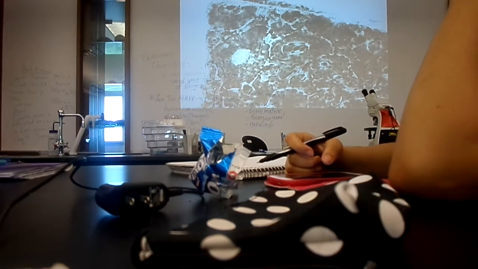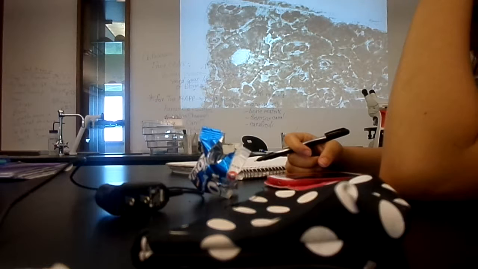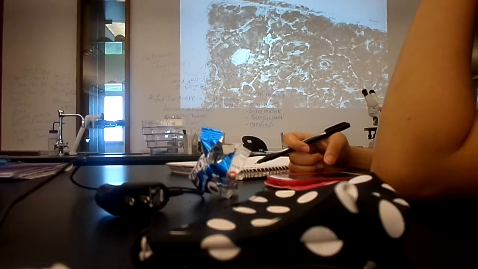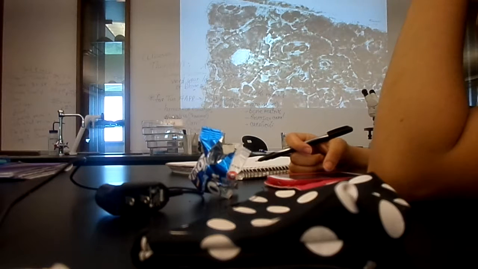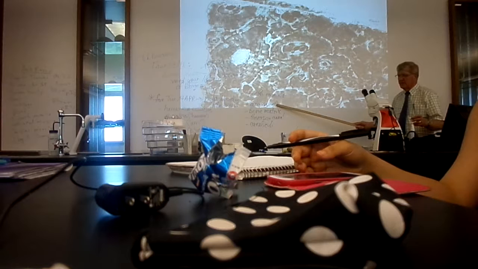Okay? So you are asked to know the bone matrix. You're asked to know the holes where the bone cells were located. Those holes are called, here's the singular form of the word, one of them would be a lacuna, but more than one would be lacunae.